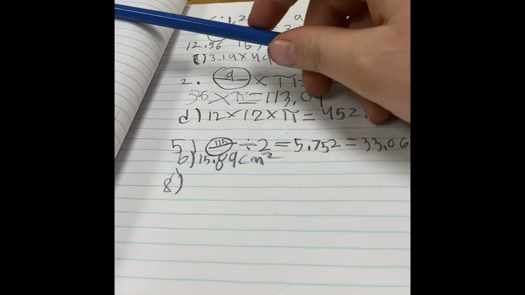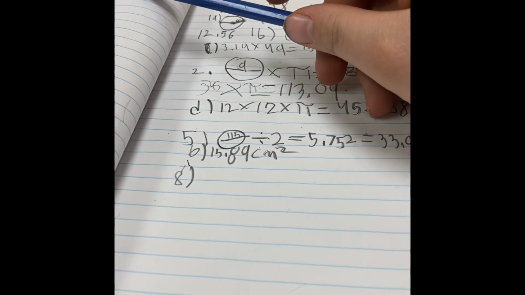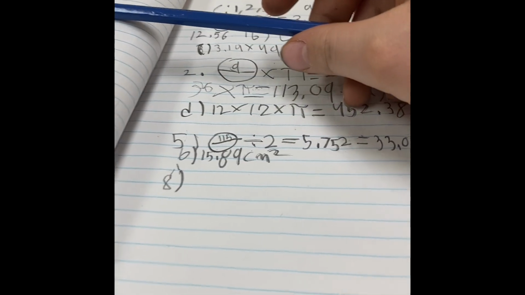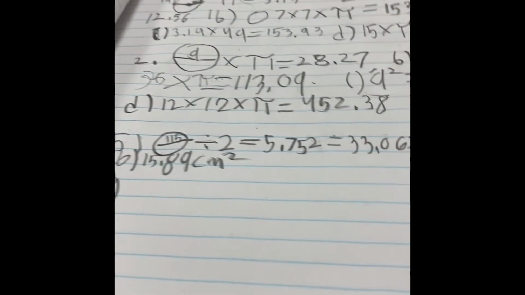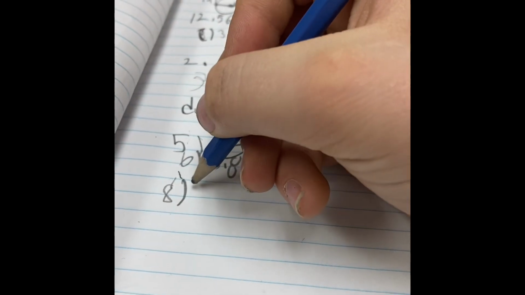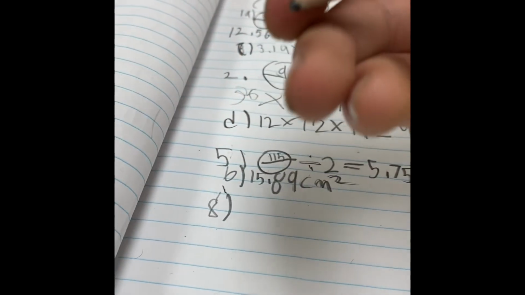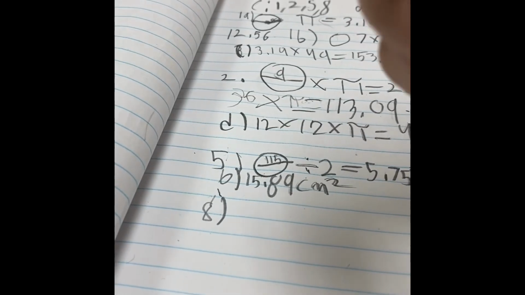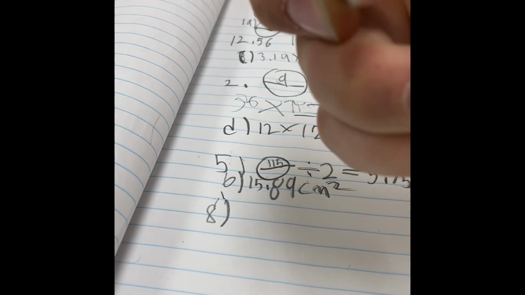Take it further. A large pizza has a diameter of 35 centimeters. 2 large pizzas cost $19.99. A medium pizza has a diameter of 30 centimeters. 3 medium pizzas cost $24.99. Which is the best deal? 2 large pizzas or 3 medium pizzas?